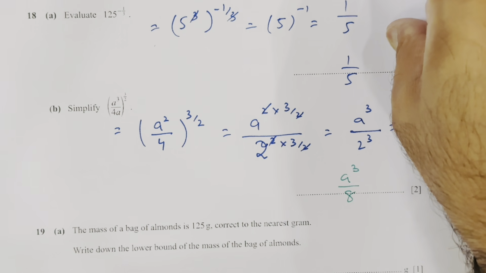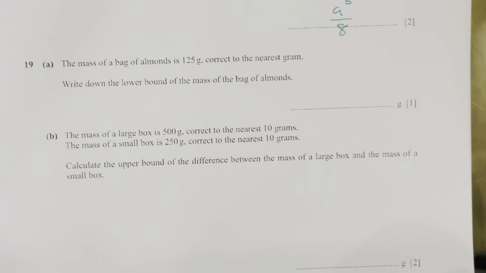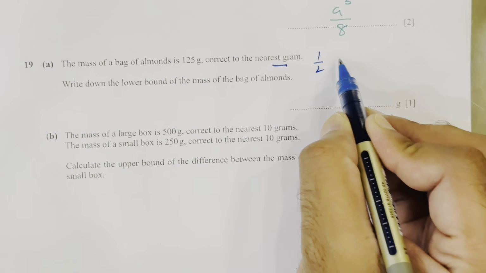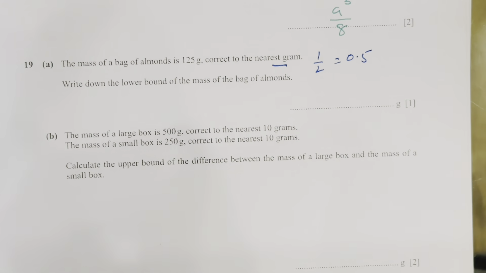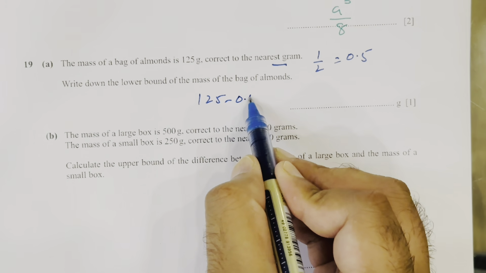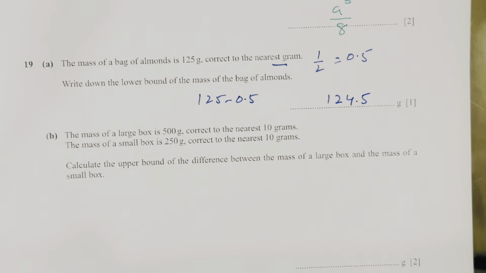Moving to question number 19, it is from the topic of limits of accuracy. The mass of a bag of almonds is 125 grams, correct to the nearest gram. Write down the lower bound of the mass of the bag of almonds. We know that it is to the nearest 1 gram. Then 1 divided by 2, it would be 0.5. After subtracting, 125 minus 0.5, we get the value 124.5.